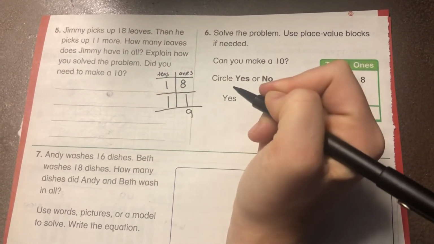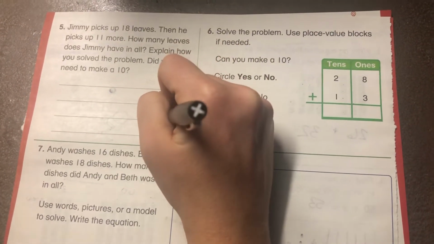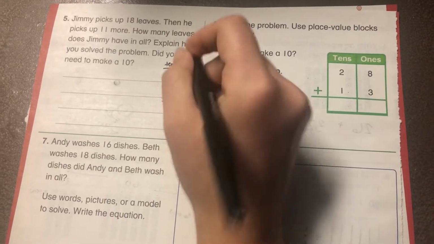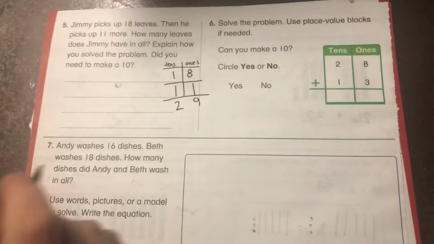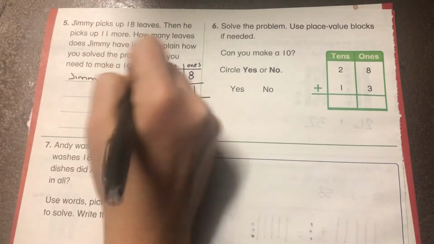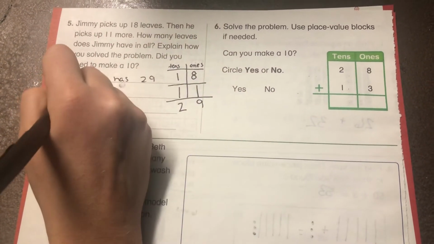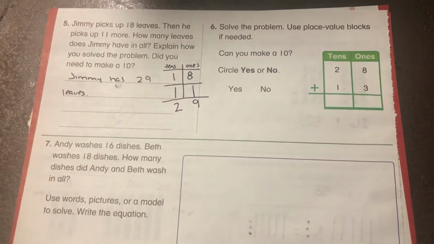Did we have to make a 10? No. 1 plus 1 equals 2, 29. How many leaves did Jimmy have in all? Jimmy has 29 leaves. Explain how you solved the problem.